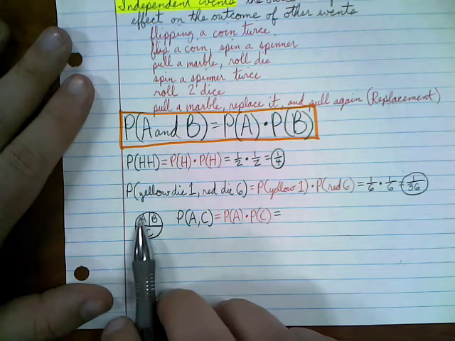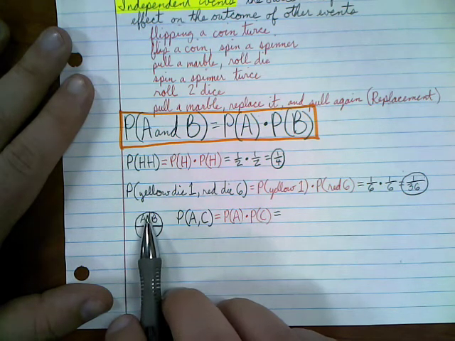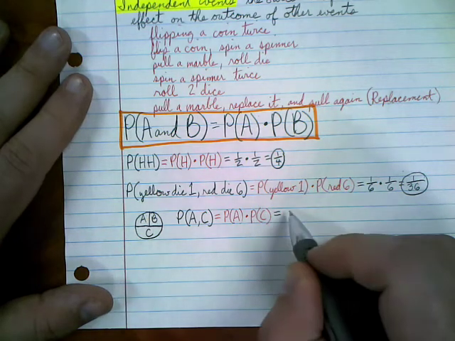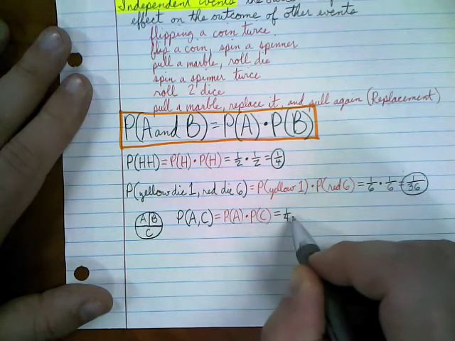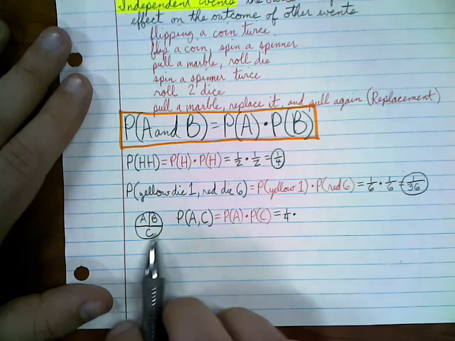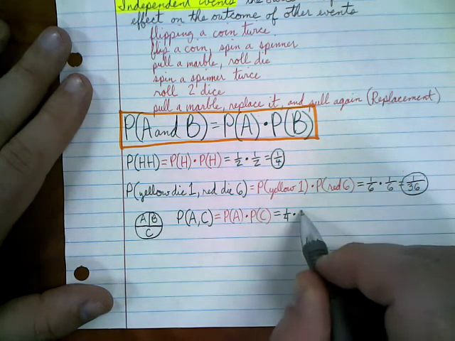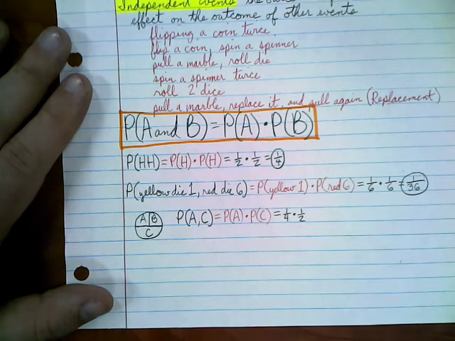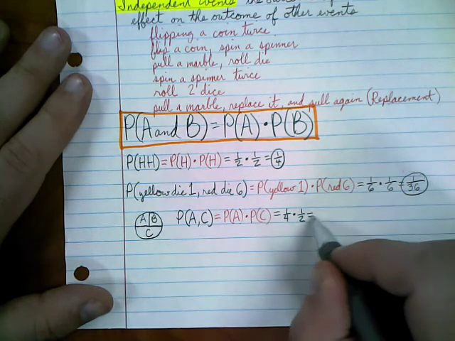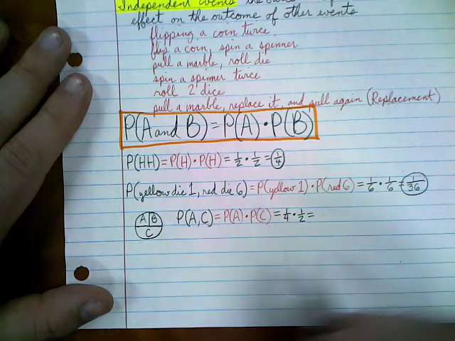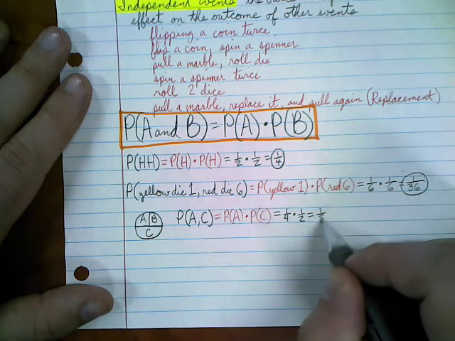How much of the area of the circle is A taking up? Well, A is taking up 1/4 of the circle, times how much of the area is C taking up? Well, C is taking up half of the circle. So therefore, the probability of spinning an A followed by a C is 1/8.